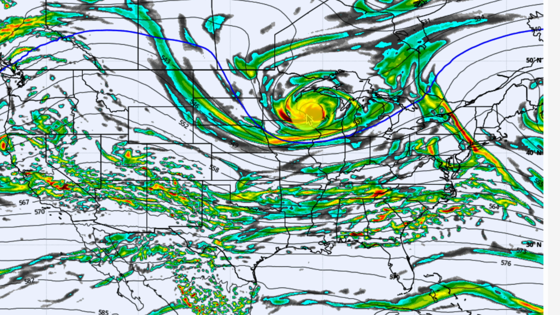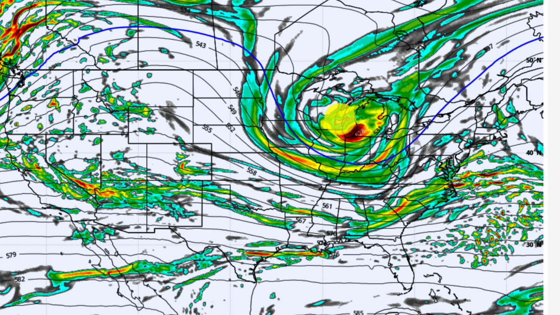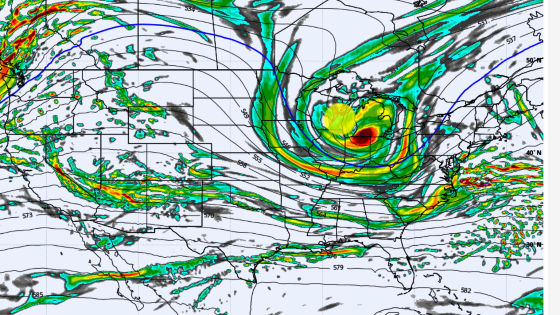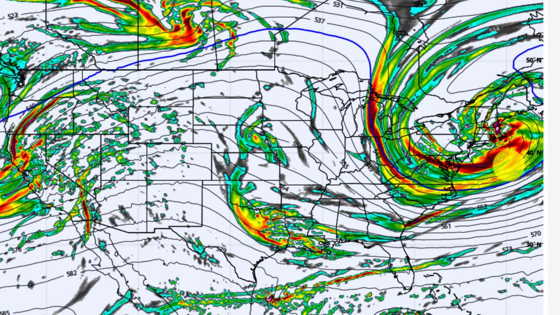And then we have our lead disturbance here over the mid-Atlantic. And the key to this storm system forming is the phase or the merge between this disturbance here and this one coming in here across the northern plains. So watch this play out on the European model. That disturbance from the northern plains and Great Lakes drops down, and it's going to capture or phase this lead disturbance here over parts of the North Atlantic and tuck it in towards the coast.